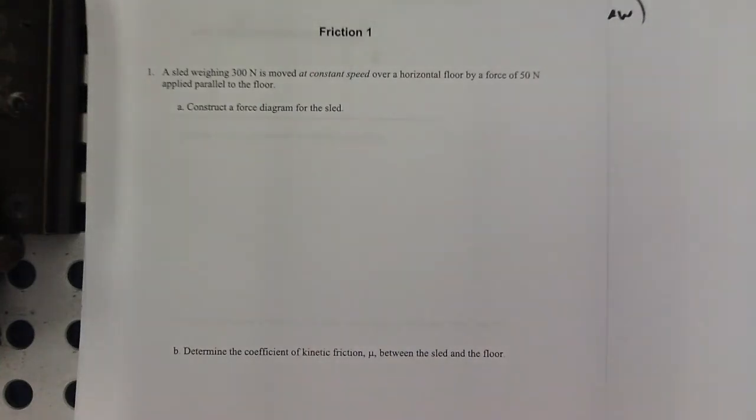Hey physics students, going to do this friction 1 sheet.